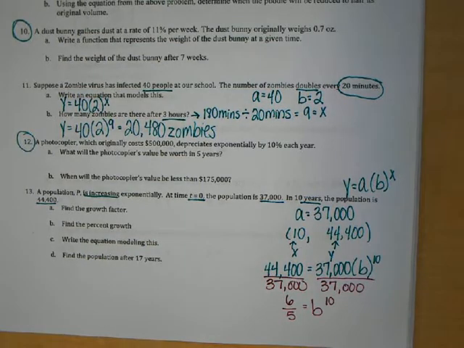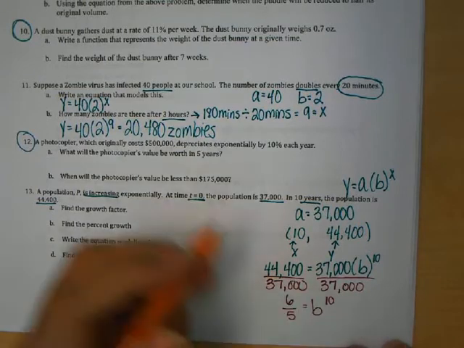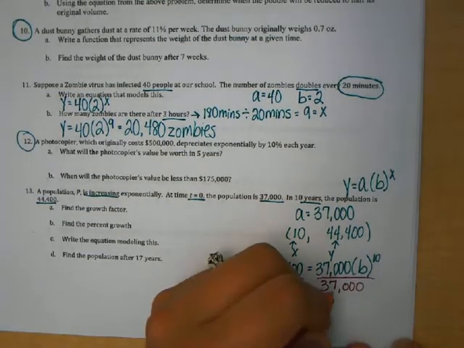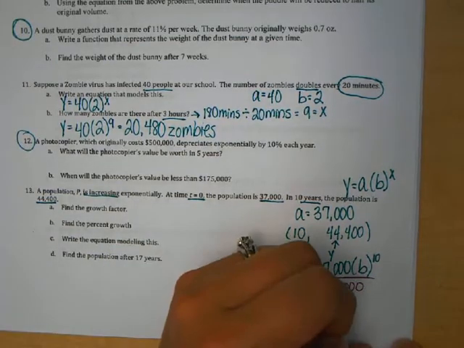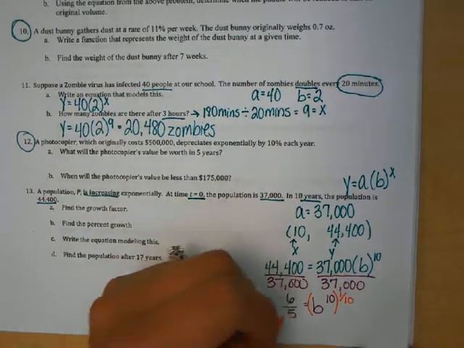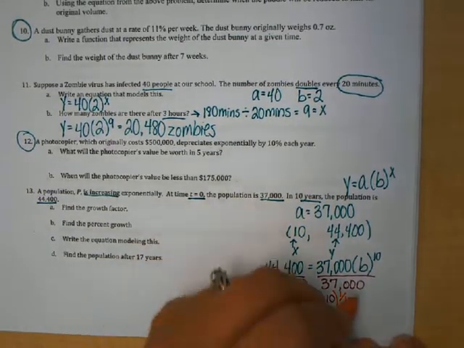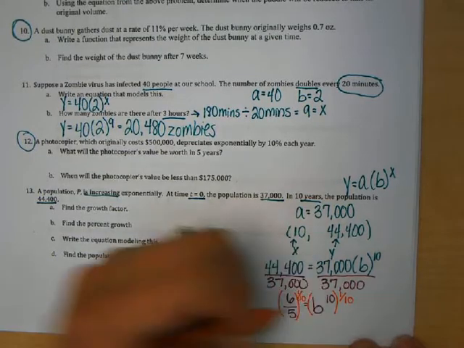Whenever you want to get rid of an exponent, you can raise this entire side to 1 over whatever the exponent is. So I would raise this to 1/10. I could raise this side also, because whatever I do to one side, I have to do to the other, to the power of 1/10.